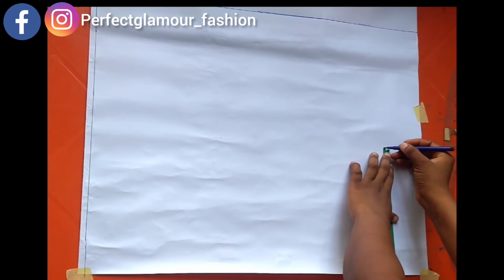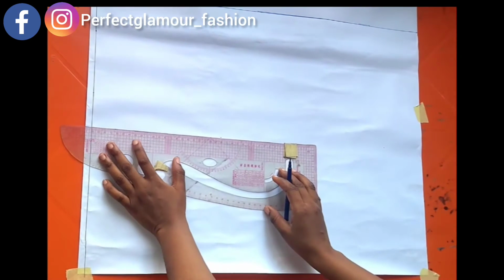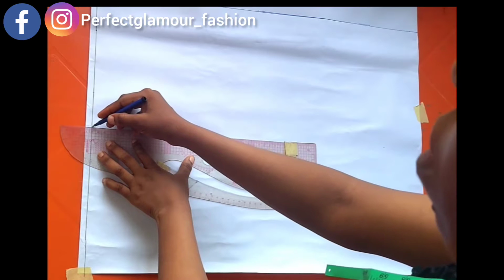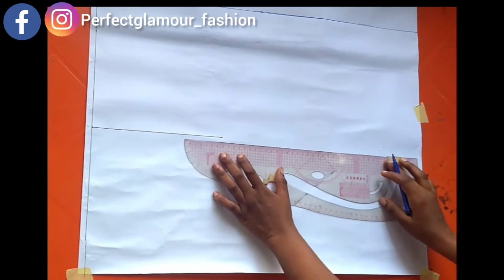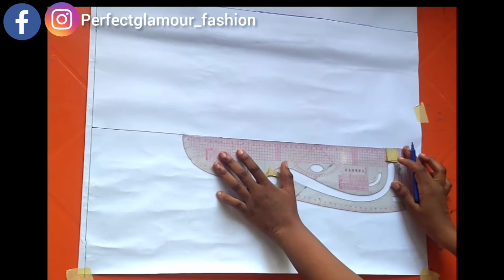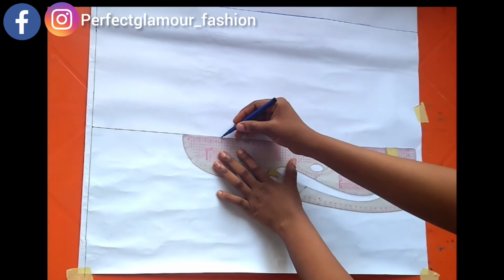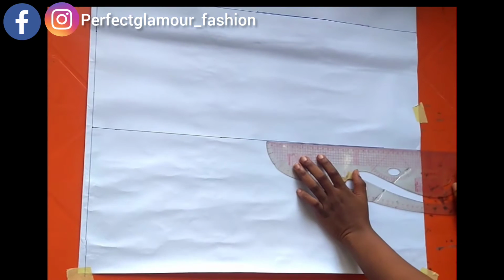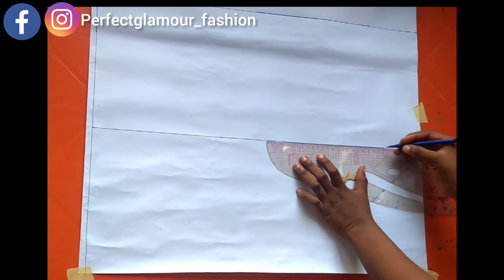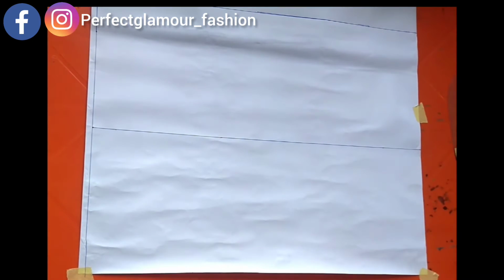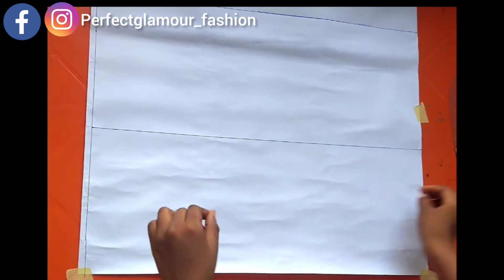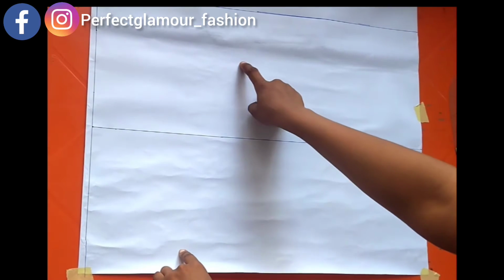So one part, the part facing towards me, would be the front part, and the part facing away from me would be the back part. The reason why you're using that other side for the back part is because you're going to be adding your zipper allowance, so you want to have enough space for your zip allowance. Now we're focusing on the front.